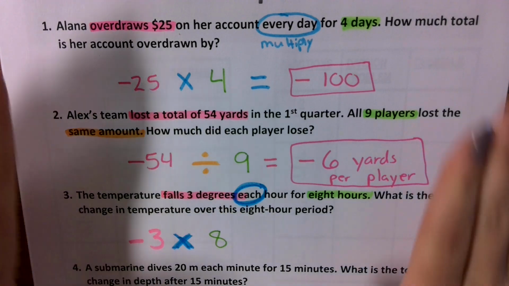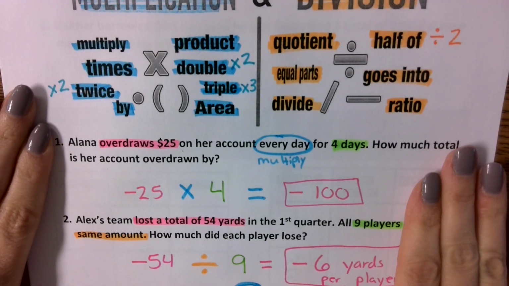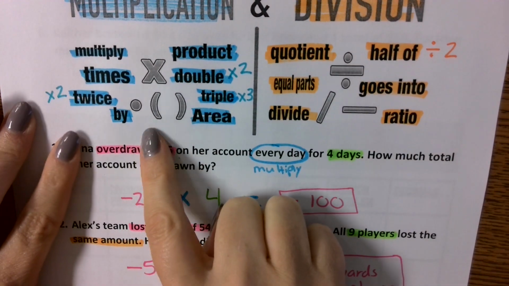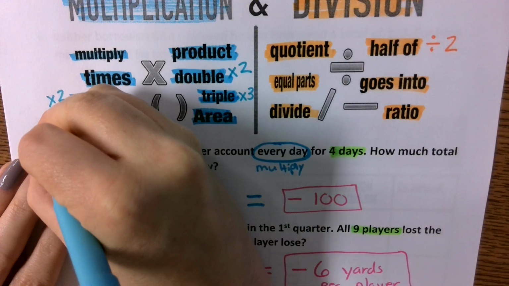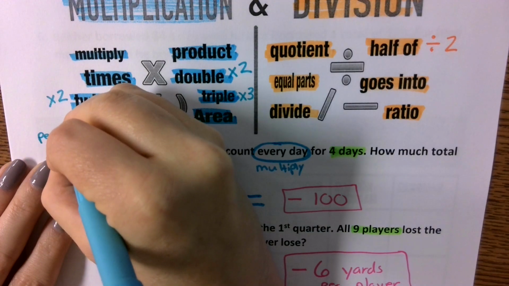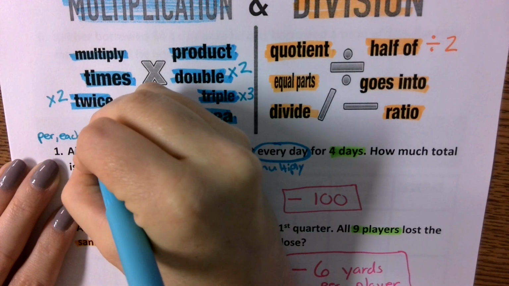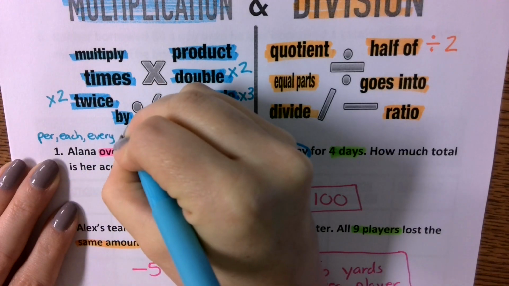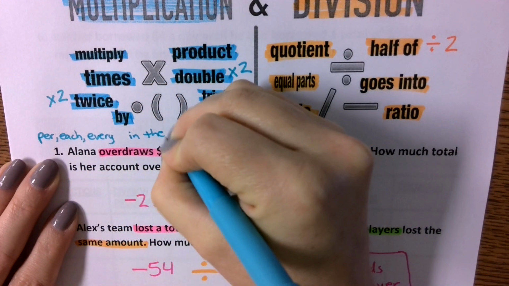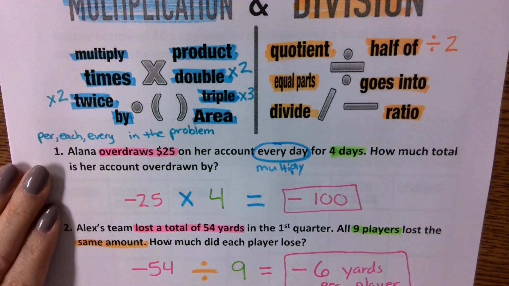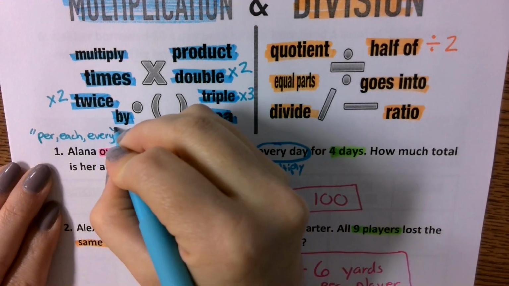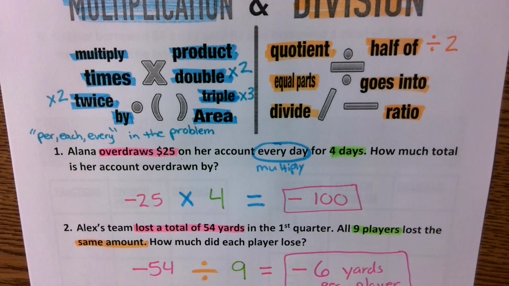So I want you to pause for a moment and come back up to here. Underneath multiplication, if you see the words per, each, and every in the problem, that's a multiplication.